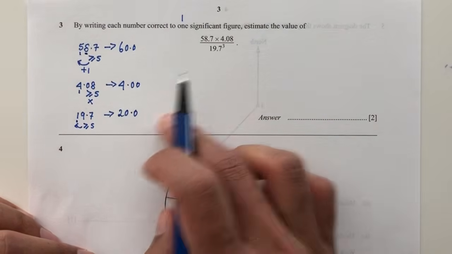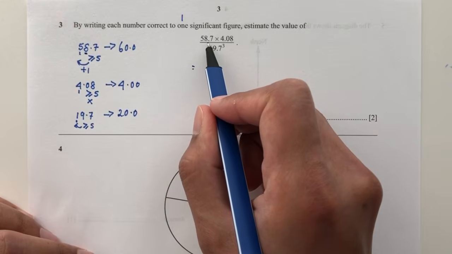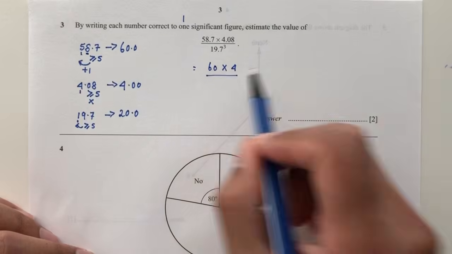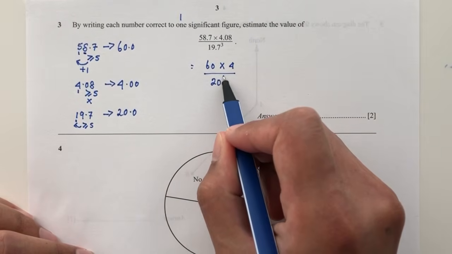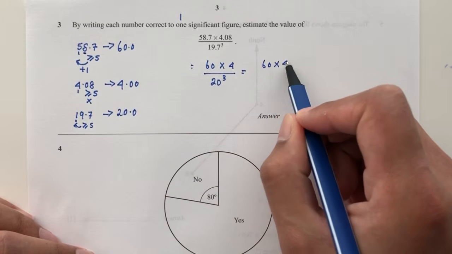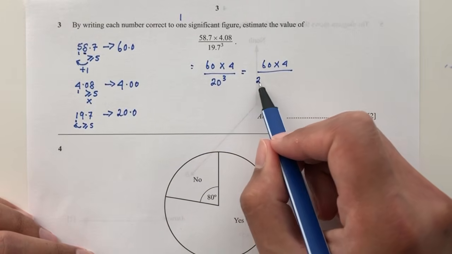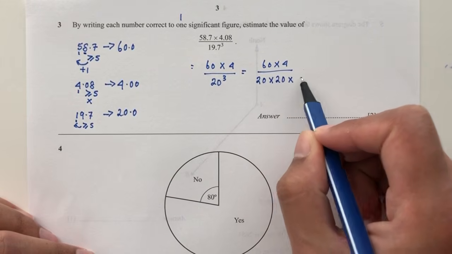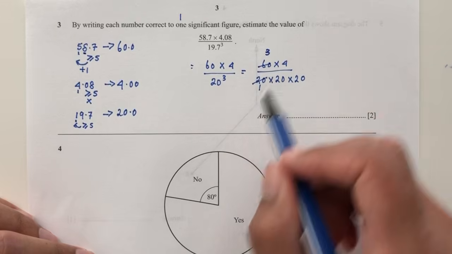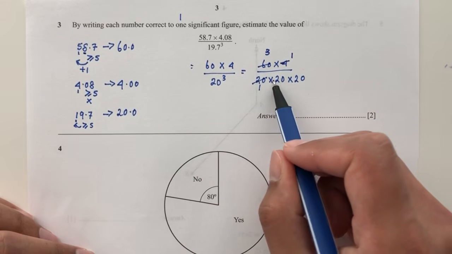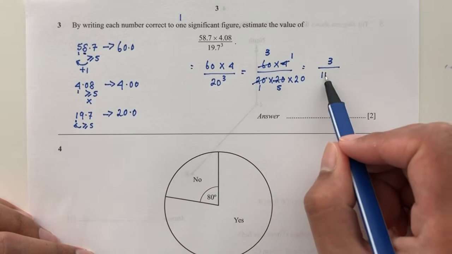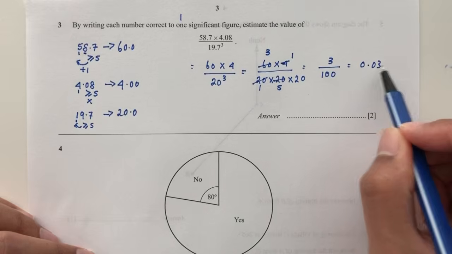So now you have to replace these back in the fraction. So 58.7 is 60, times 4, divided by 20 power 3. So you can expand this. So 60 times 4 divided by, so 20 power 3 is 20 times 20 times 20. So we know this is 1, this is 3, and this is 1 here, and this is 5. So on top we have 3 remaining, so 5 times 20 will be 100, 0.03 as your answer.